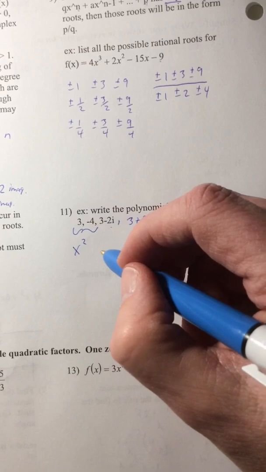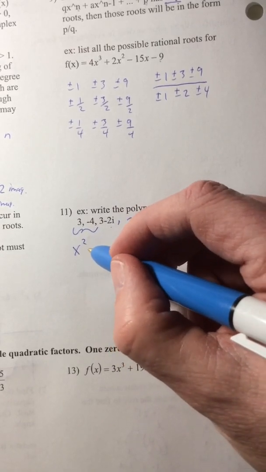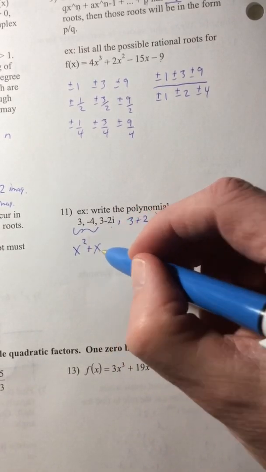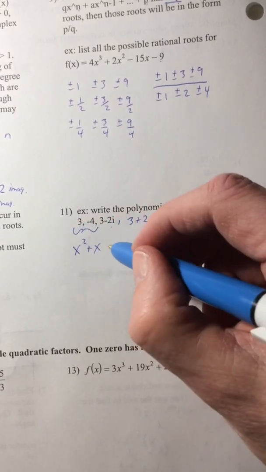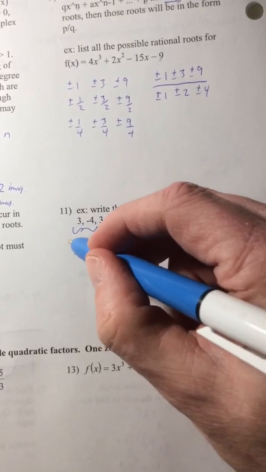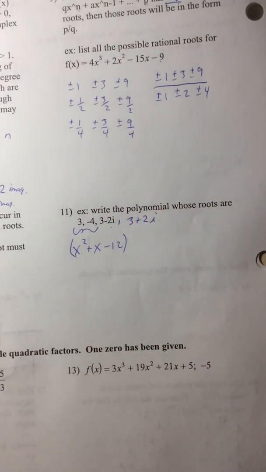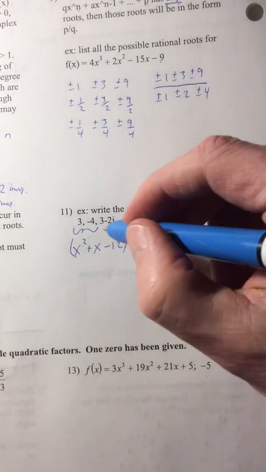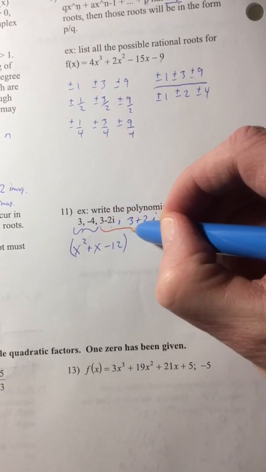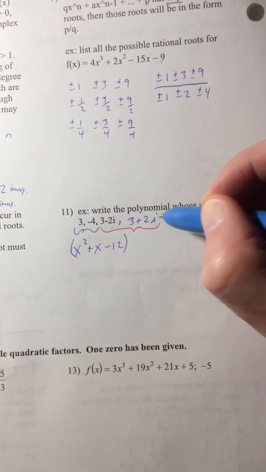If we have a degree of 2, in other words two roots, then we have a quadratic. Add the two roots together: 3 plus negative 4 is negative 1. Flip the sign, and we get plus x. We've done all this before. 3 times negative 4 is negative 12. So that part's easy. Then we do the same thing over here with these two. I'm going to turn this into red just because I can. Put my little bracket over there.